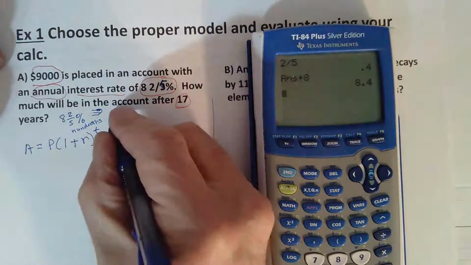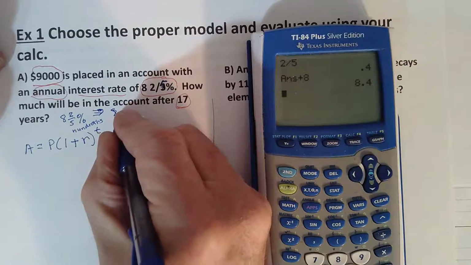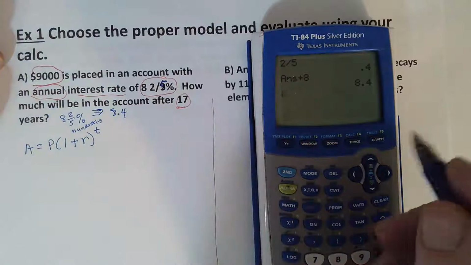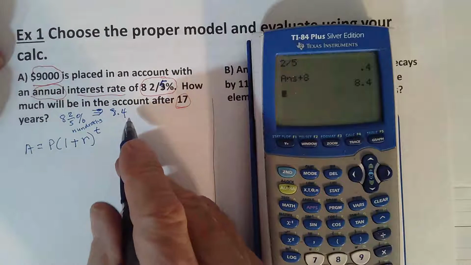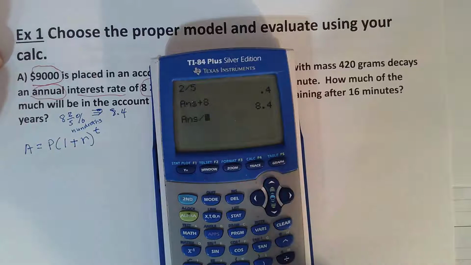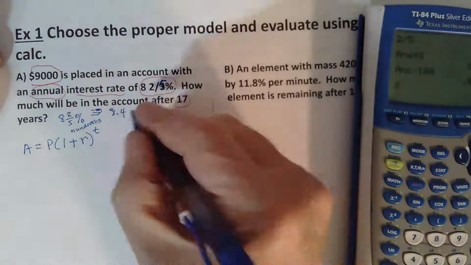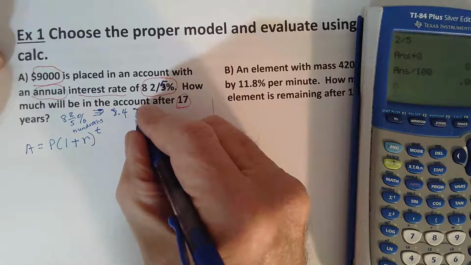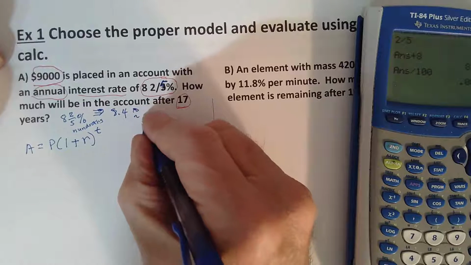So this equals 8.4. But I want to convert it all the way over to a full decimal. So what I have to do is divide this by 100. So take the answer, divide it by 100, and you're going to get 0.084. So equals approximately 0.084.